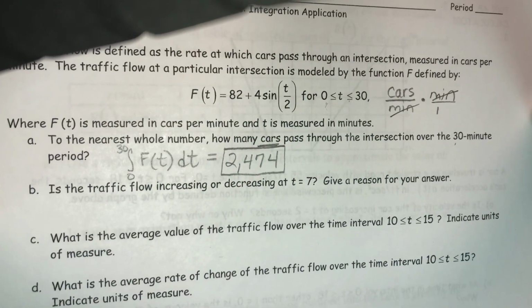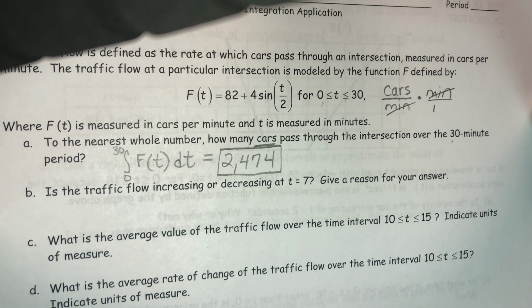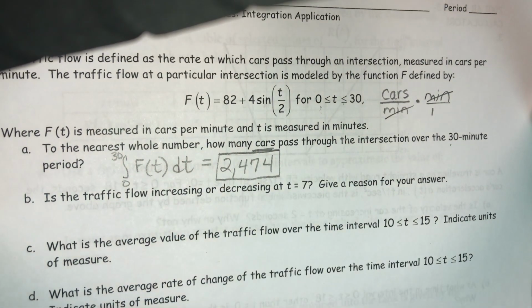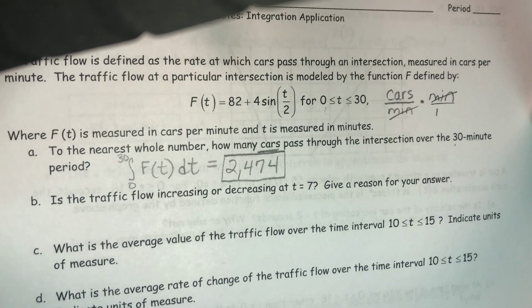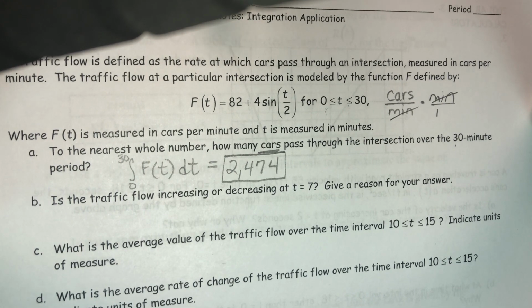All right, part B says, is the traffic flow increasing or decreasing at the time t equals 7? Give a reason for your answer. So you have a note card that says increasing and you have a note card that says decreasing. You might want to refer to those if you don't remember what those say real easily. You need to be studying those note cards so that you're ready for your AP exam. At least the whole stack once a week at this point in the year for sure, maybe twice a week.